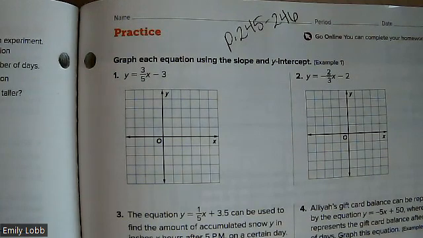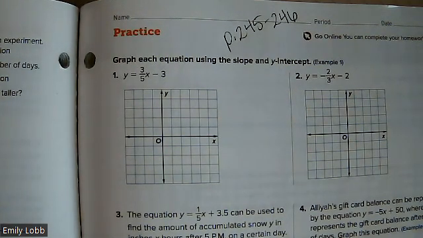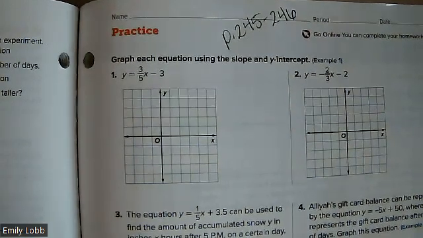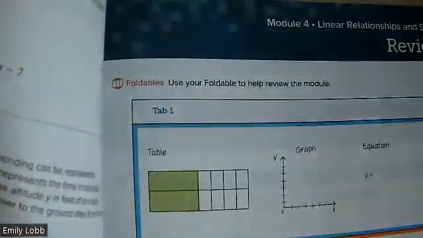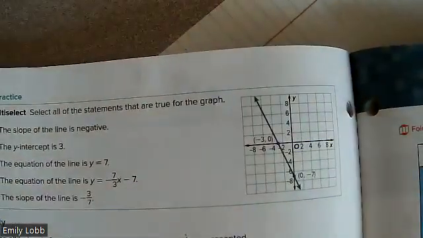Well, is the test going to be about look at? It's going to be about your slope-intercept form. So 245 and 246. I would at least get through number 8.